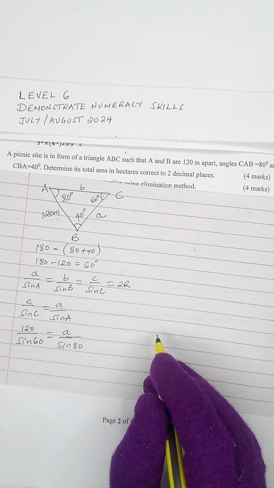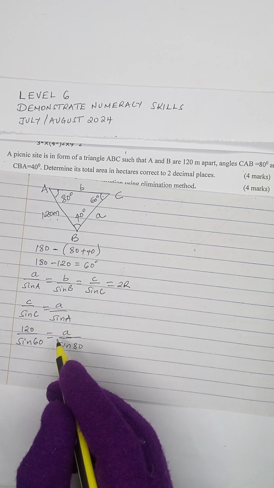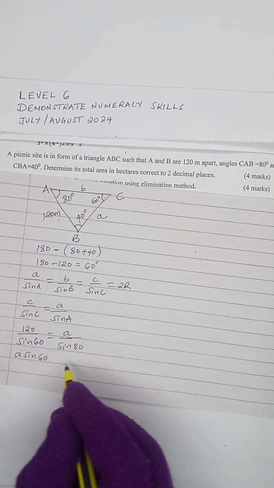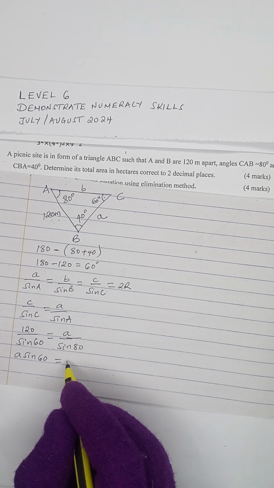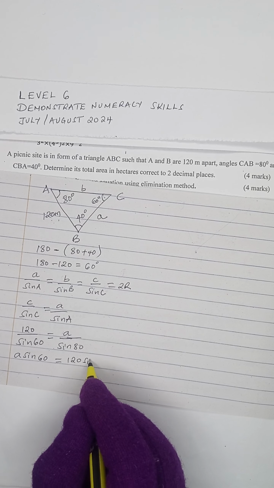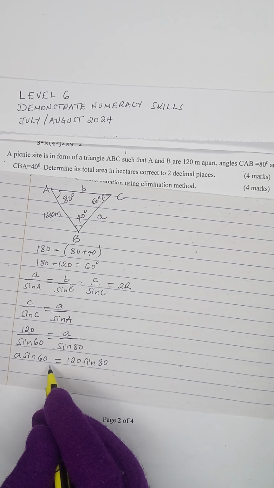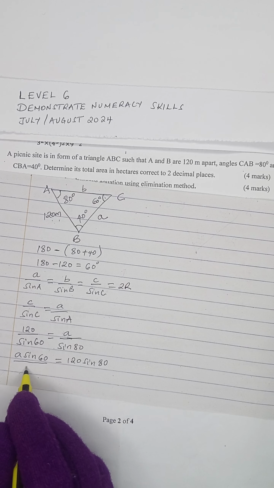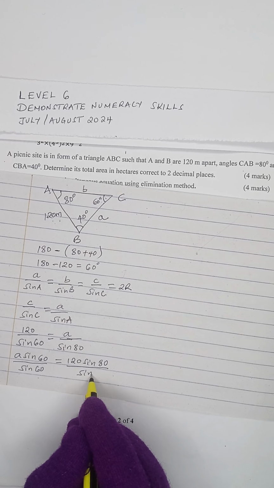Now you cross multiply. Remember, we are looking for a. So a times sine 60 becomes a sine 60 equals 120 times sine 80. To find a, you divide everything by sine 60, so the sine 60 cancels on this side. So a is equal to 120 sine 80 over sine 60.